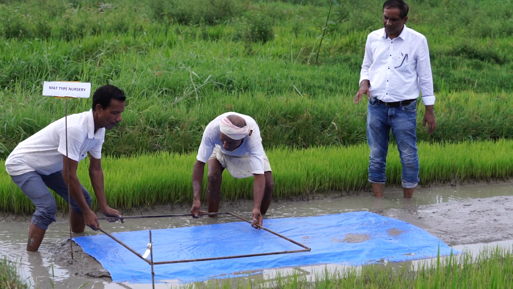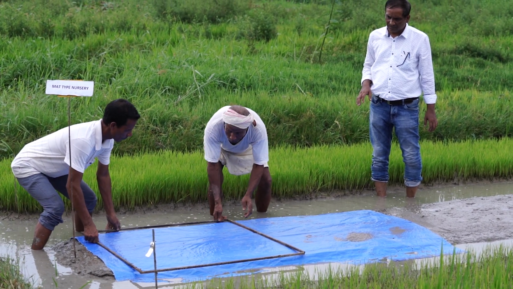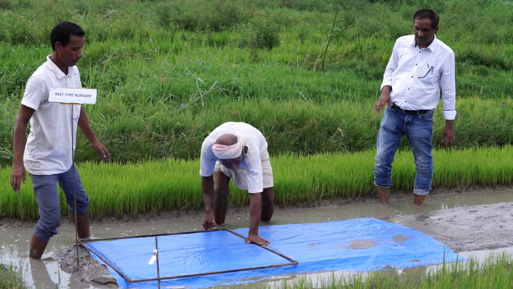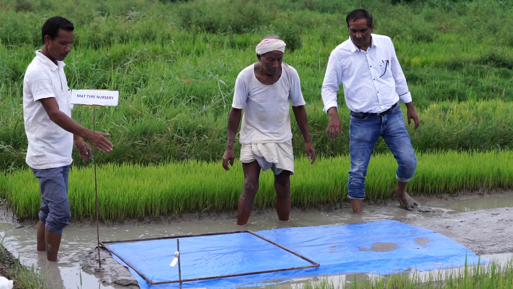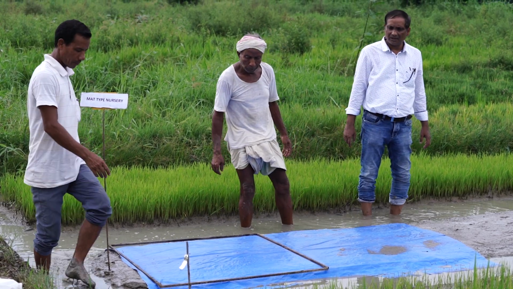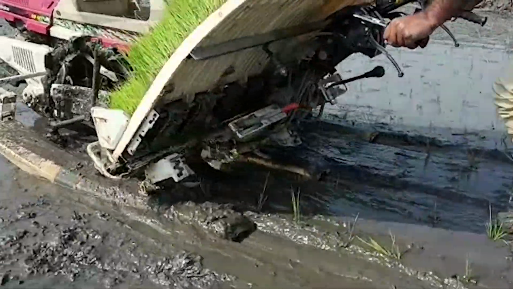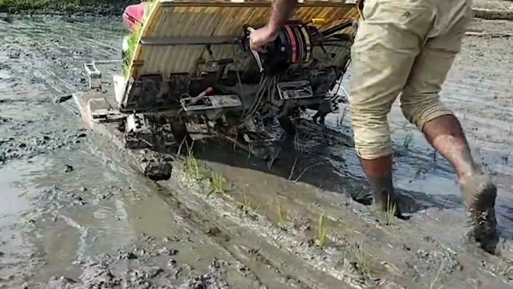Frames are required, so removable frame is used to ensure uniform mat size. The dimension of the mat frame should be equal to the dimensions of the tray of the transplanting machine. Mechanical transplanter have inbuilt trays or seedling boxes.